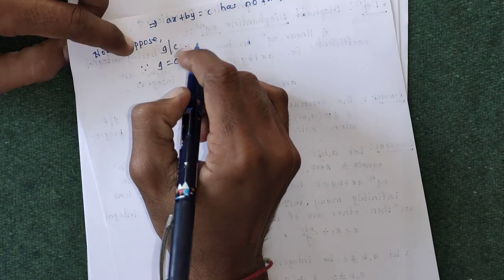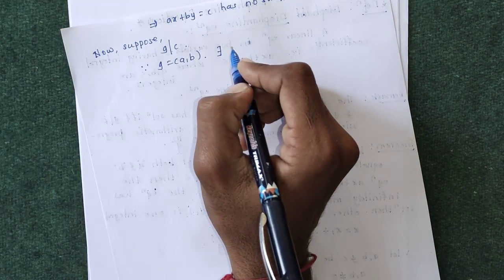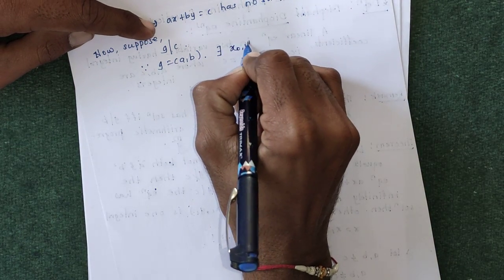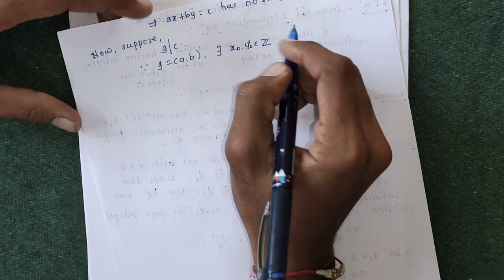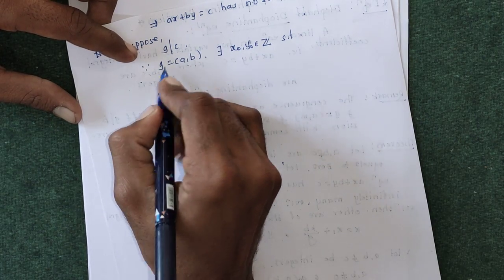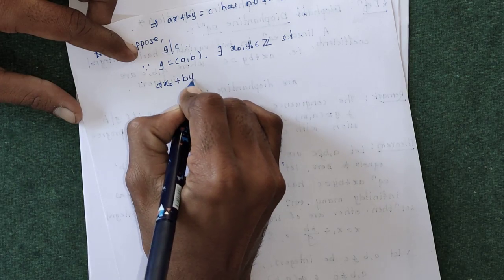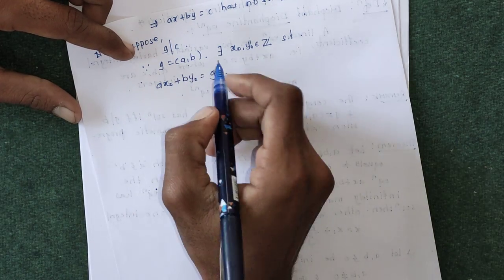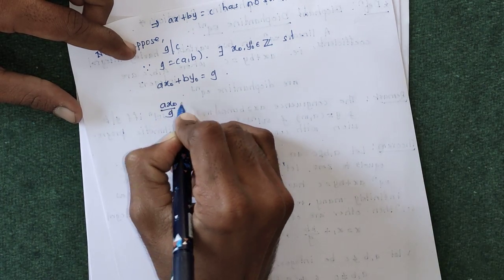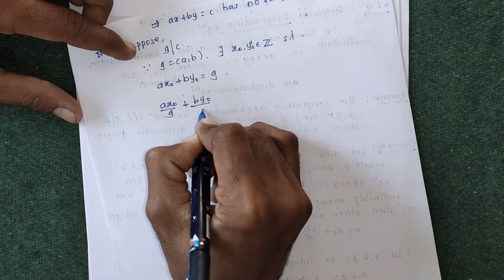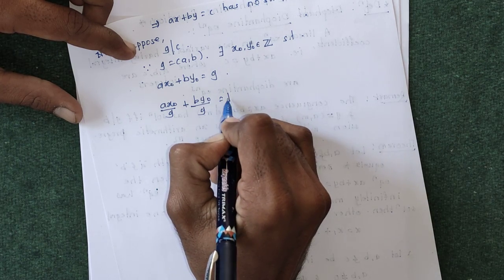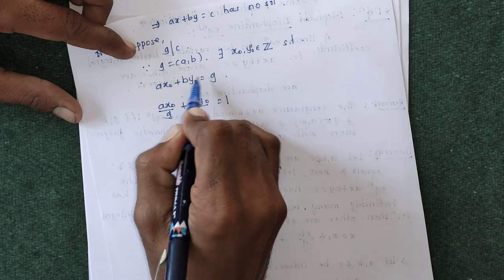As G is the GCD of A and B, we can use the result of expression of GCD as a linear combination. There exist some x naught, y naught in integers, such that G can be written as a linear combination of A and B, that is A x naught plus B y naught is equal to G. Now dividing throughout by G, we can write it as A x naught by G plus B y naught by G is equal to 1. Here we are dividing both sides by G, since G by G is 1, which is itself an integer, and G is the GCD of A and B.